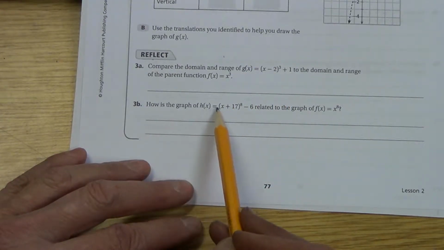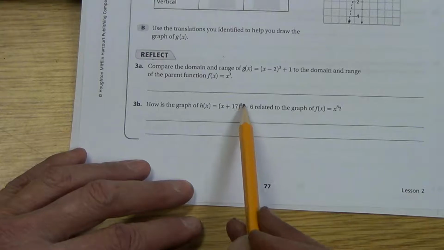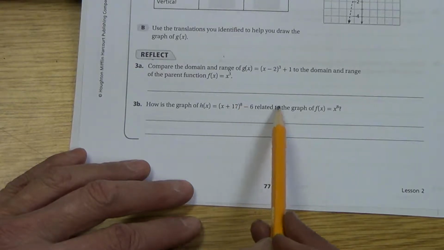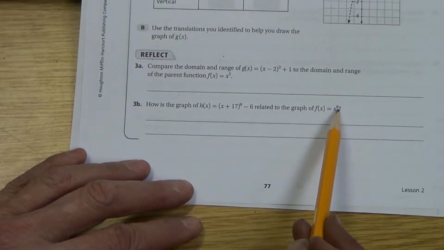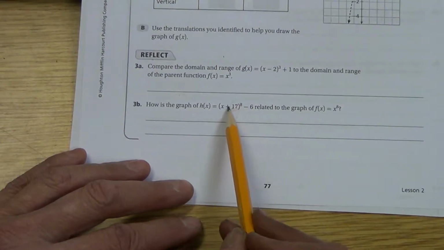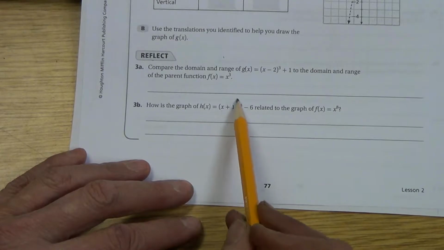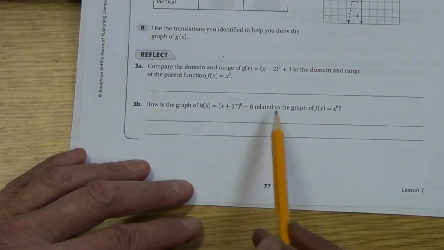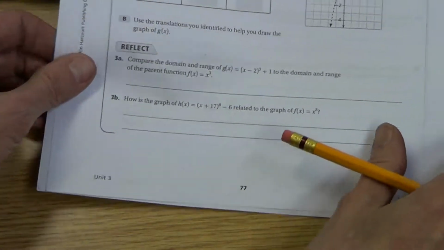How is the graph of h of x, x plus 17 to the 8th minus 6, related to the graph of x to the 8th? What's my h shift? 17 to which direction, if it's a plus 17, and 6 to which direction? All right?